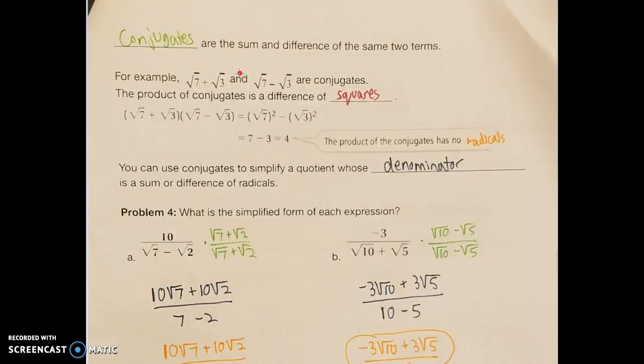So last page here is talking about conjugates, which is the sum and difference of the same two terms. Doesn't have to be radicals, but we're going to use that for radicals here. So for example, rad 7 plus rad 3 and rad 7 minus rad 3 are conjugates, because it's the sum and the difference of the same two terms, rad 7 and rad 3. So the product of conjugates, if I multiply those two together, would end up being a difference of squares.